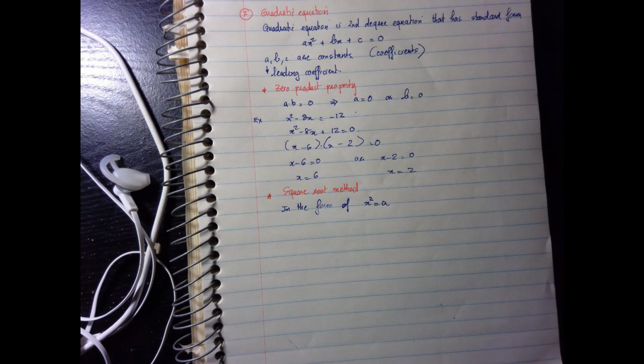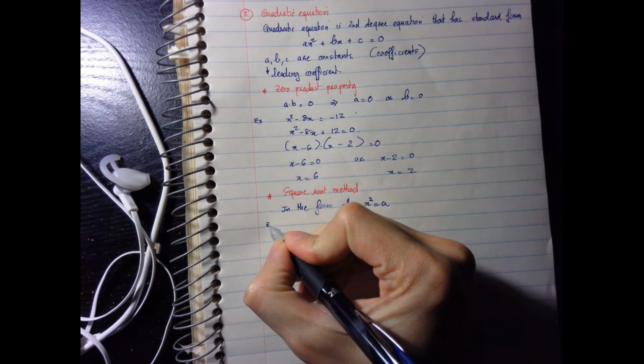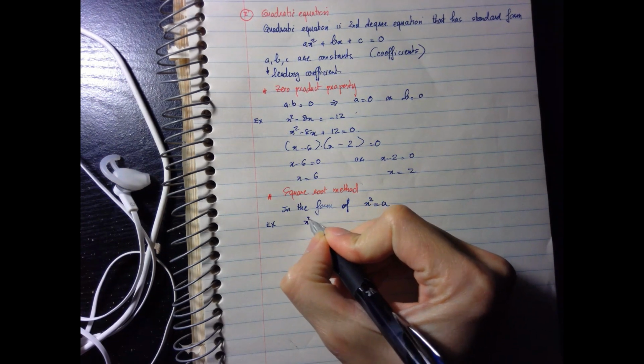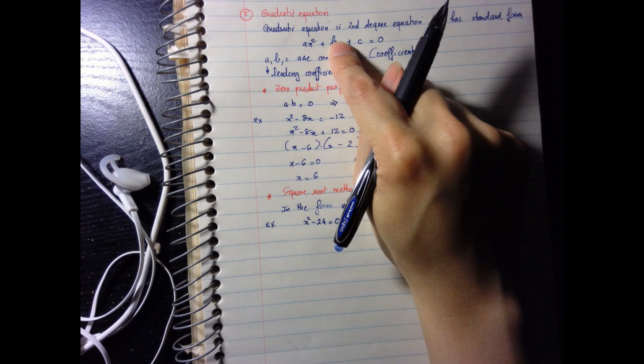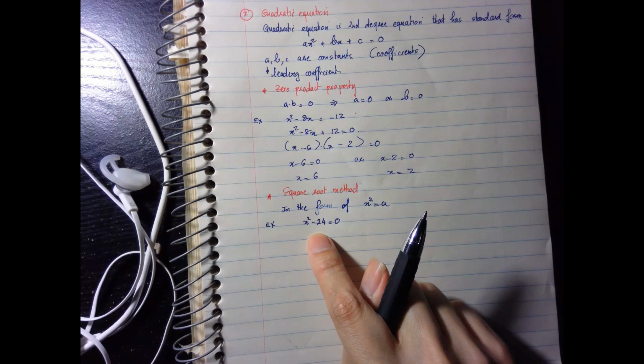Let's go through the examples. You will see clearly. Example 1: x squared minus 24 equals 0. This is a quadratic equation because it's a second degree equation. However, this is not a full quadratic equation. It's not in the full standard form, because the standard form has a middle term right here, and for this one, we don't have the middle term. We have the first term and the last term only.